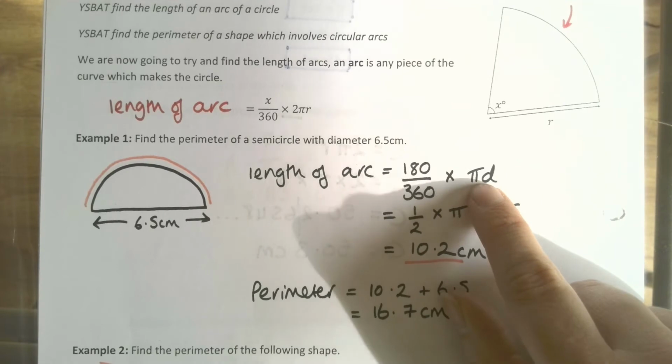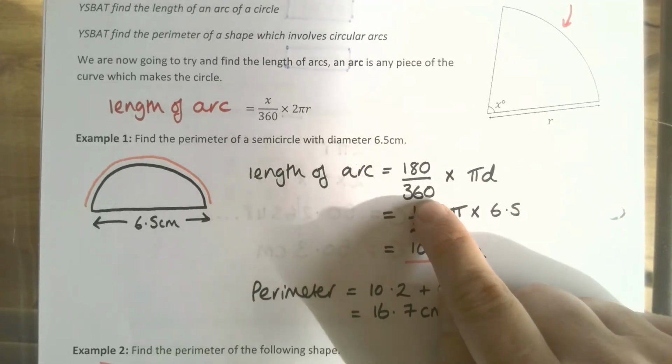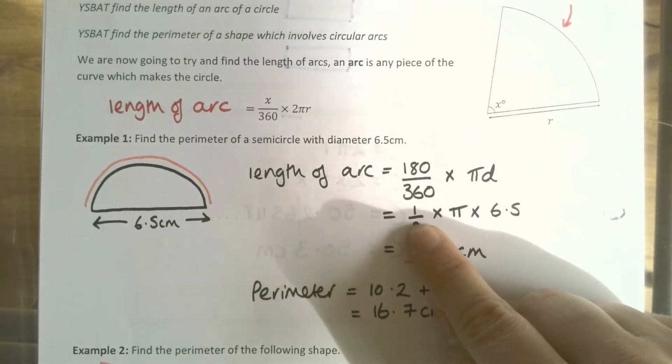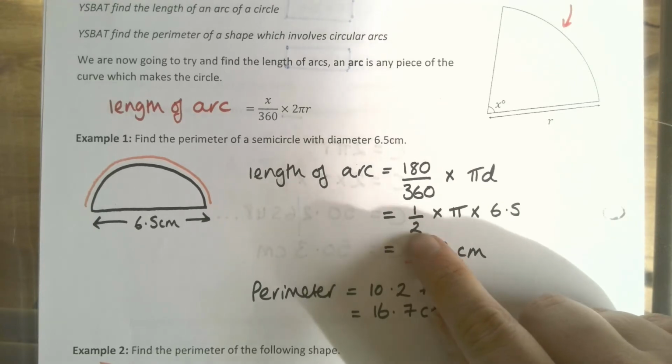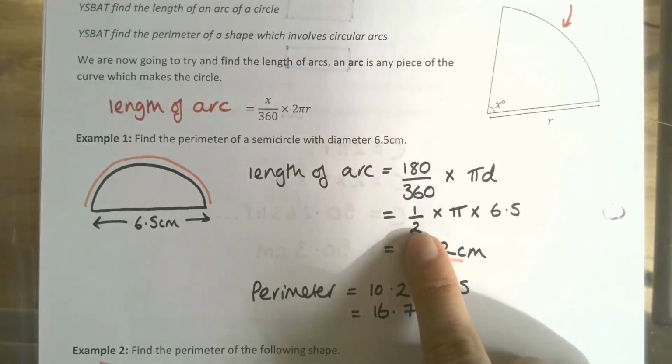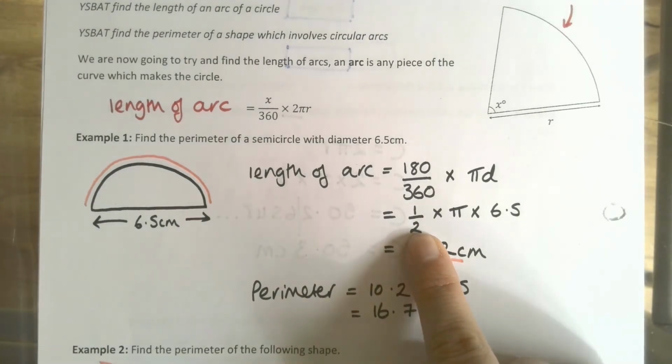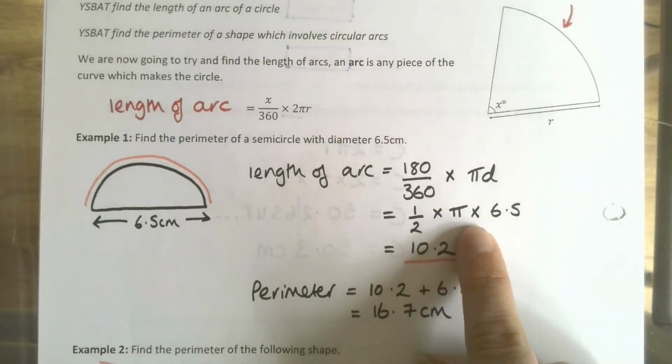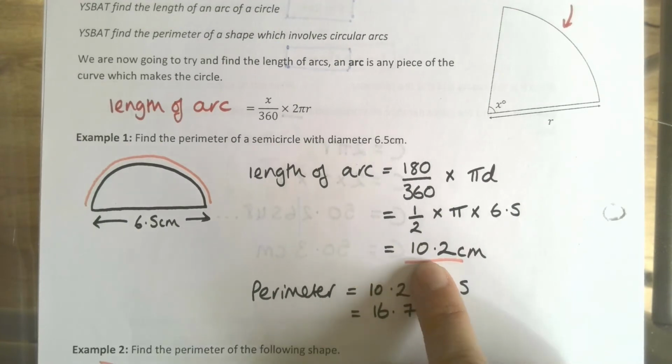Now, I simplified this from this line to the next. 180 over 360 simplifies down to a half. That's fine. You don't have to, because you're going to end up typing this into your calculator anyway. Multiplied by pi, multiplied by the diameter, and that gets us 10.2.